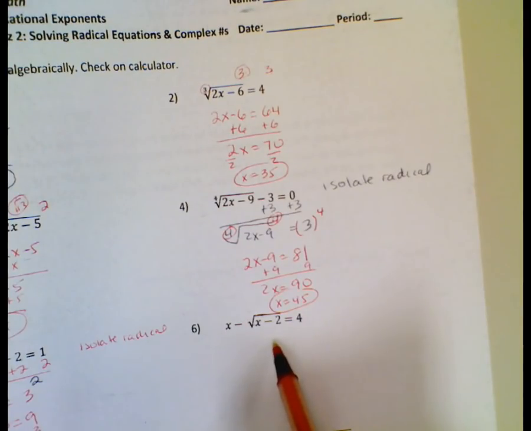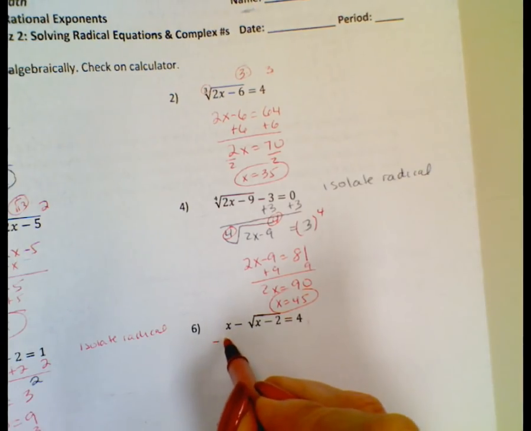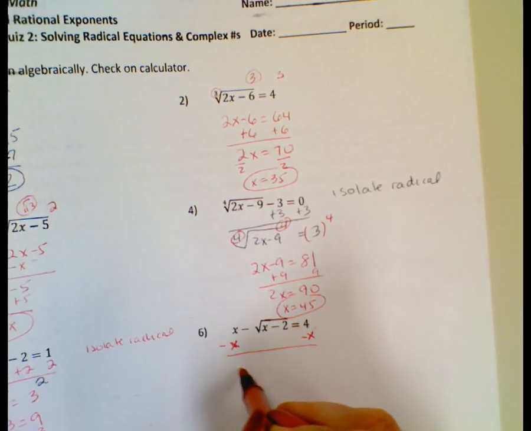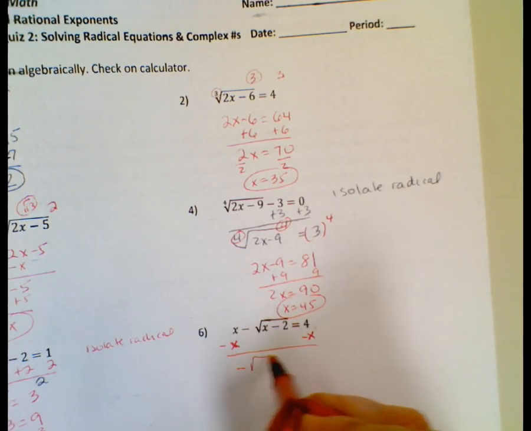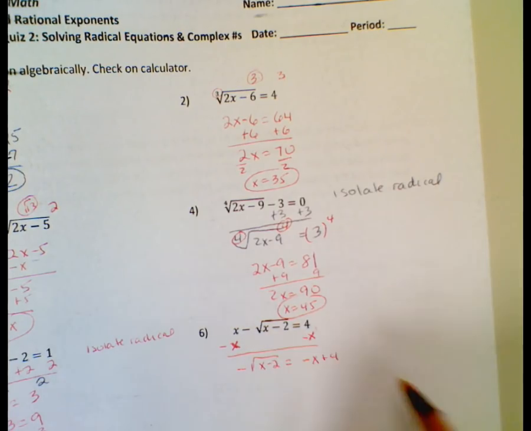This one's going to be harder because we have this x that we're moving to the other side, and we have a negative. So this one's going to be tough. So hold on. Subtract x. So you get negative. Bring this negative. Square root of x minus 2 equals negative x plus 4.